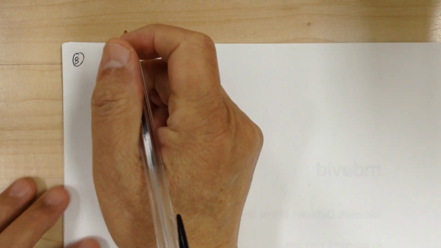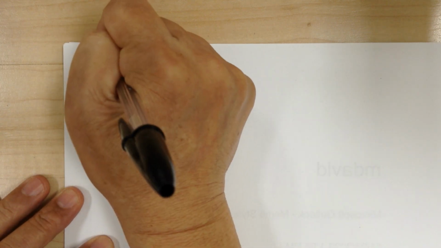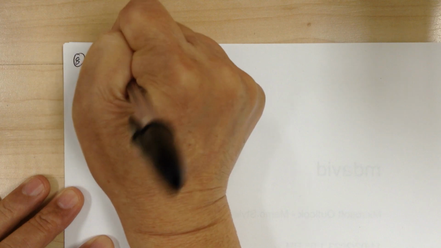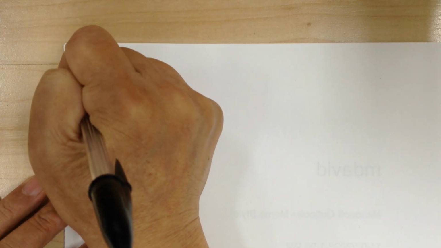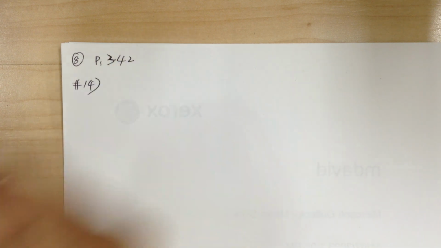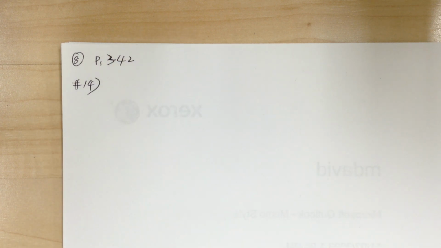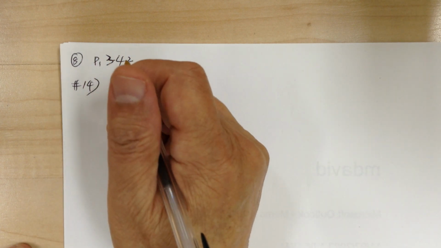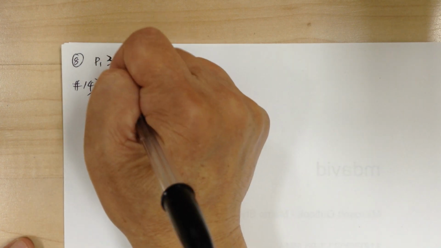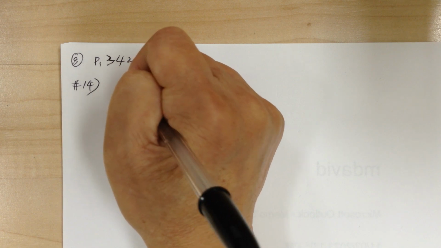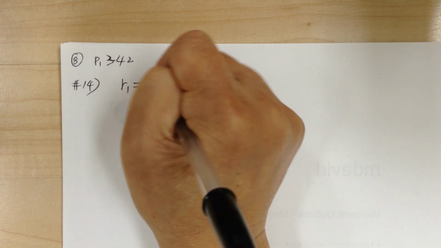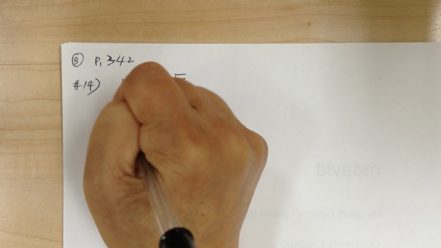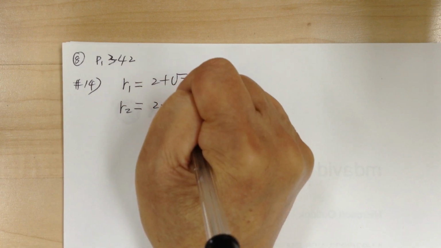Okay, next item, number 8. Let's go to page 342, and let's go ahead and do number 14. Okay, number 14, you have two roots. So you got R1 equal to 2 plus square root of 7, and R2 equal to 2 minus square root of 7.